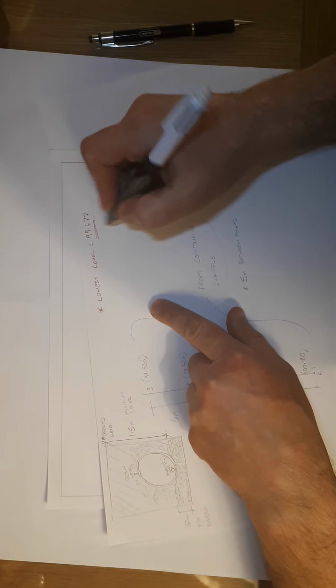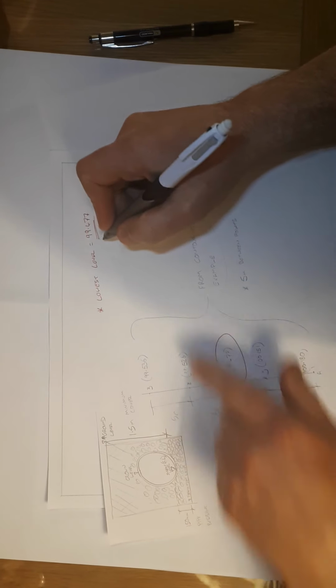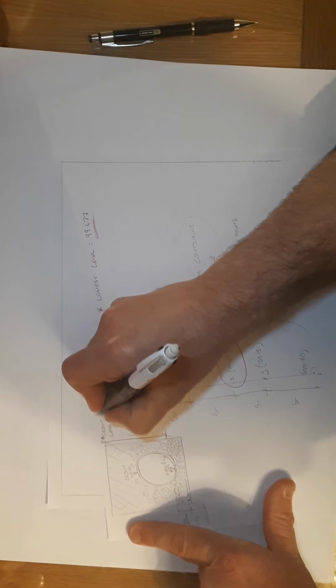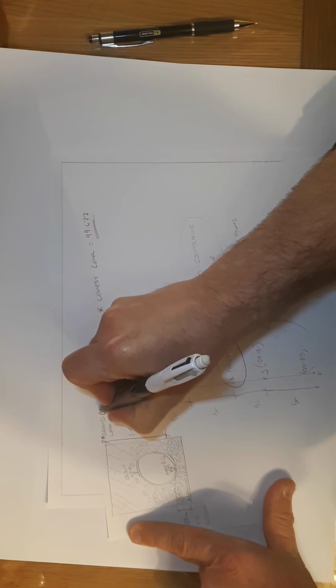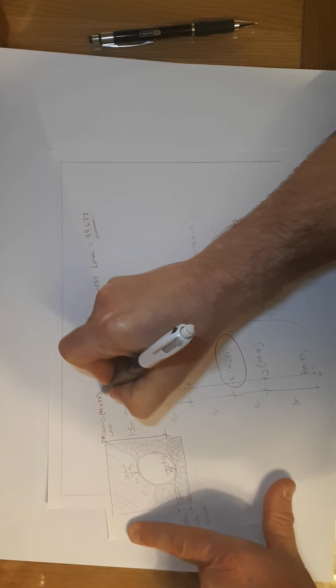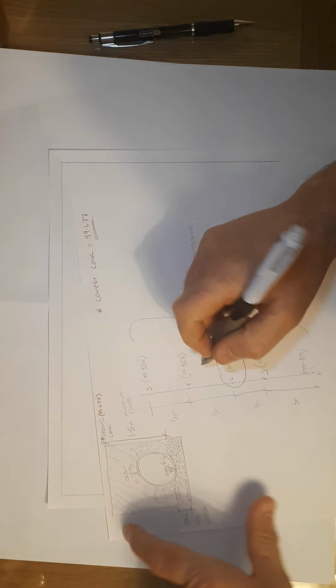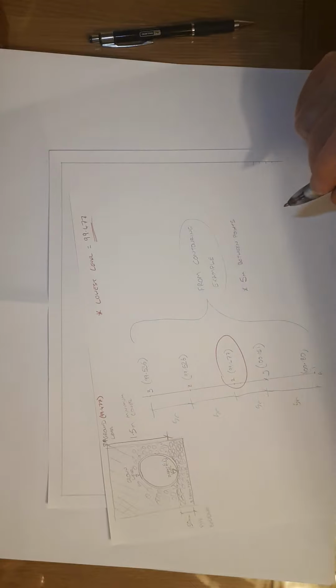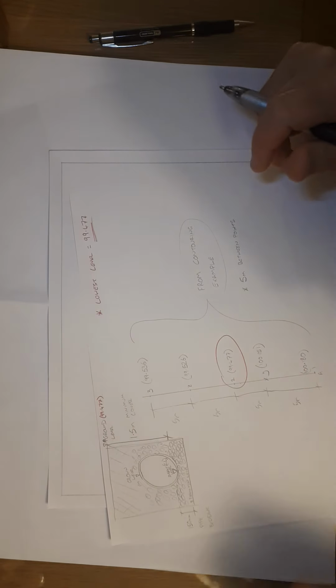So ground level here is 99.477. Subtract 1.5 will give us 97.977.